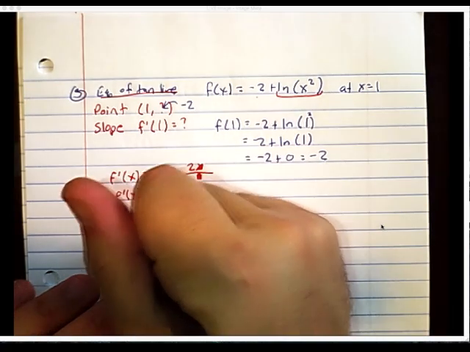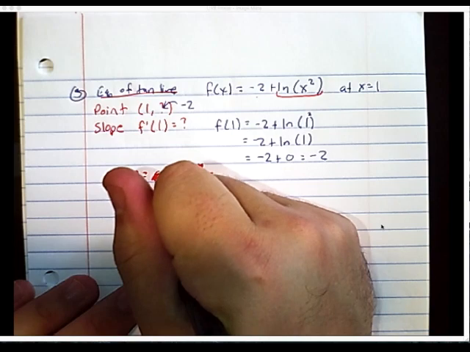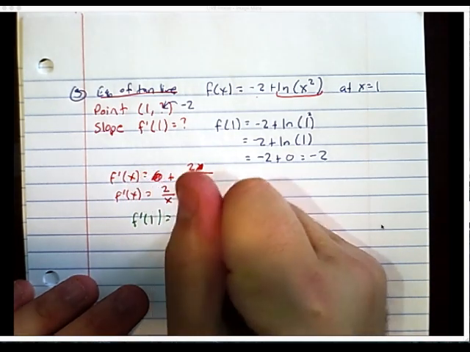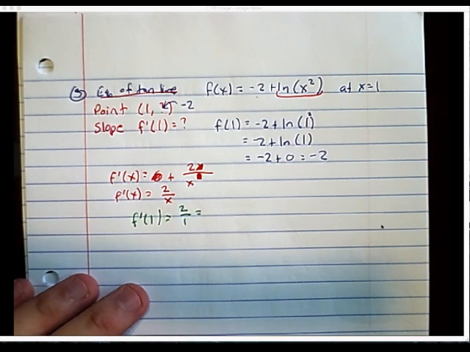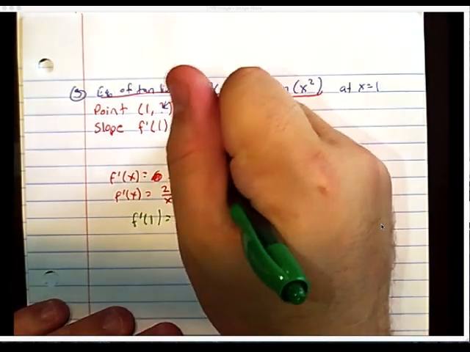And if I wanted to find f prime at 1, I'm just going to plug in a 1 right there. So it's 2 over 1, which is going to equal 2. So I know that's 2.